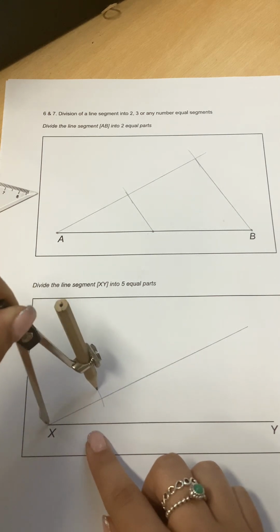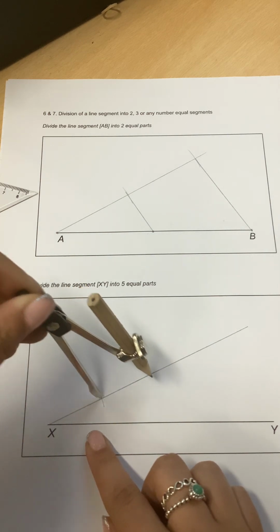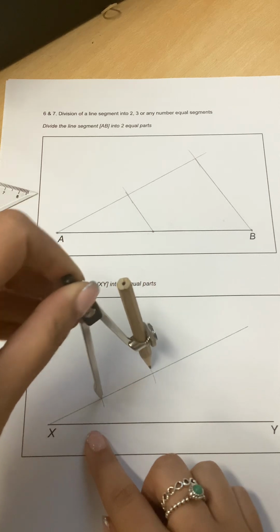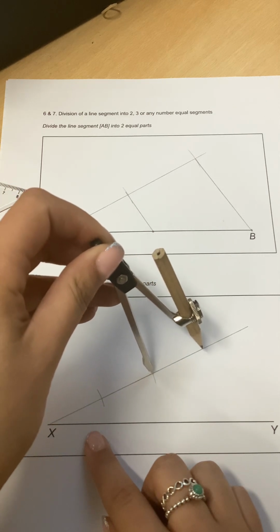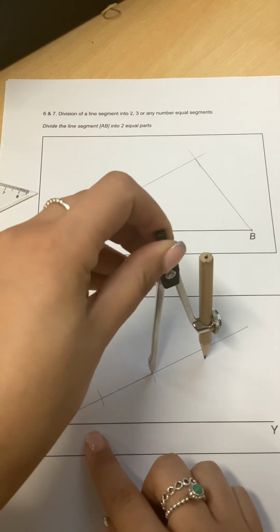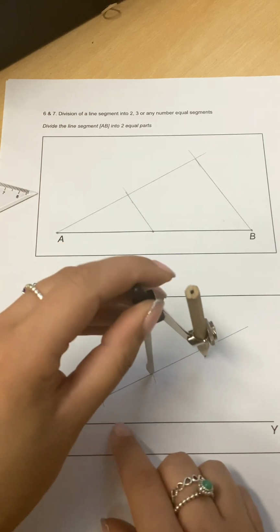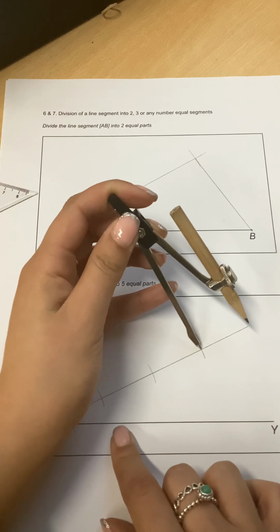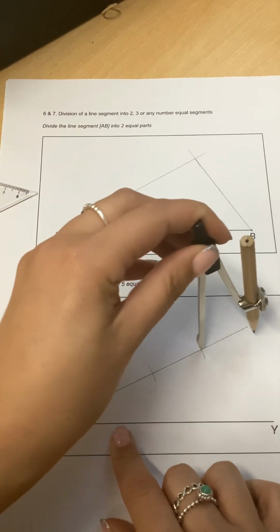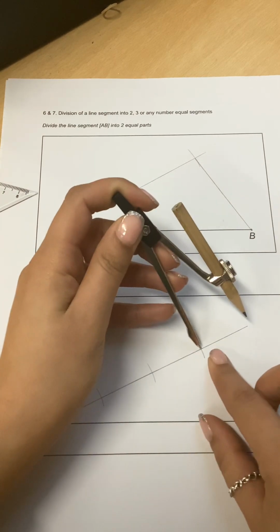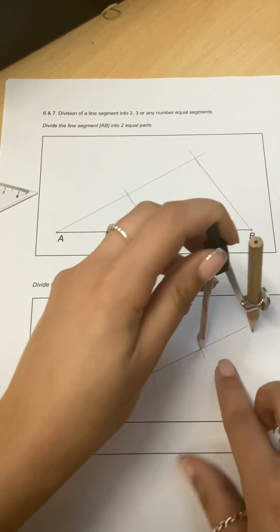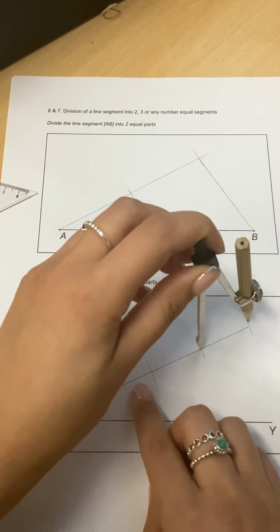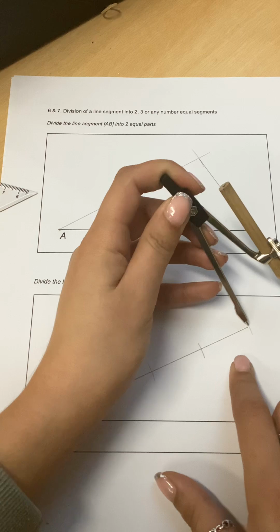So an arc, move the needle to that intersection point. Another arc, move the needle to that intersection point. Another arc. So I actually did this too big. Move the needle to that intersection point. Another arc. So that's 1, 2, 3, 4.